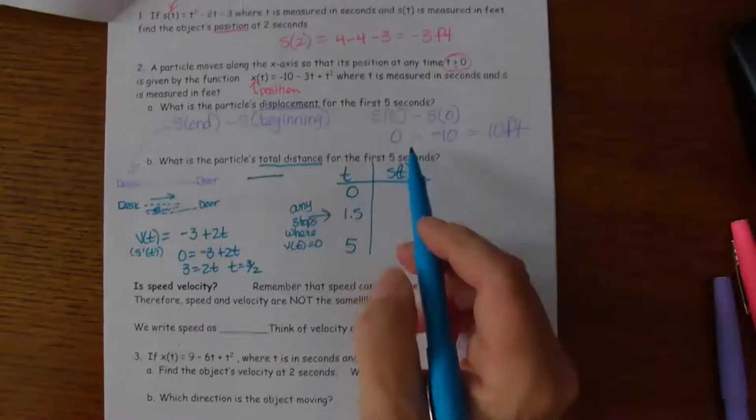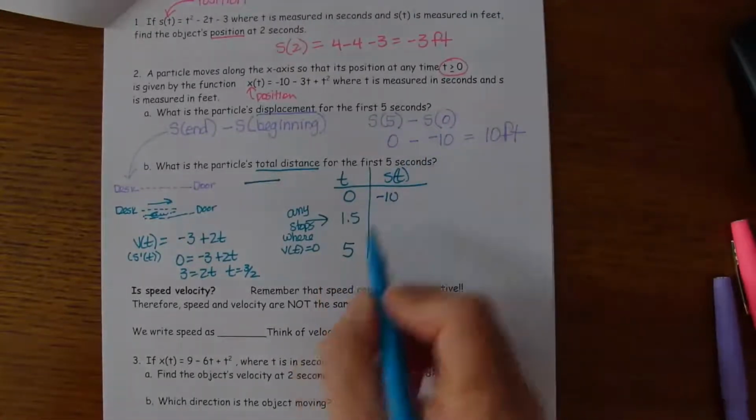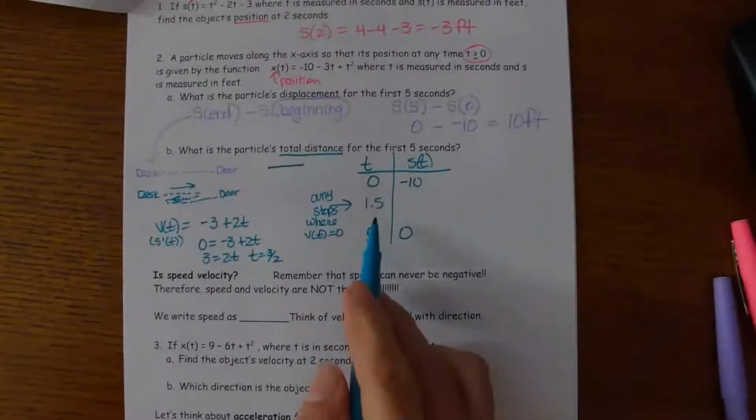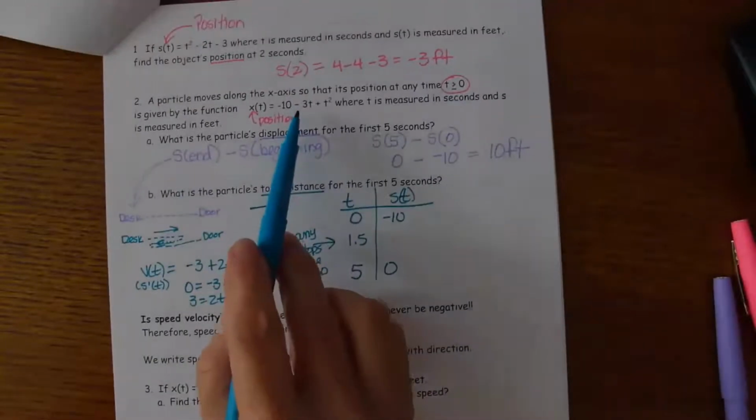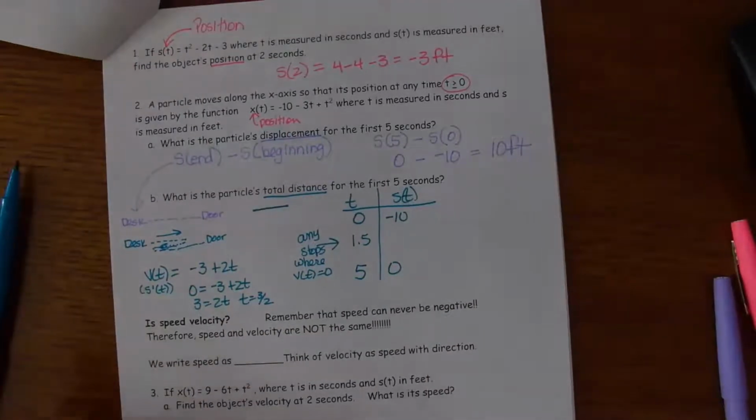So we already plugged 0 in. What do you get when you plug 0 in? We already got that, -10. We saw it up here. We already plugged 5 in. So now take 1.5 and plug it into this equation, and you can use your calculator. By the way, you can have your calculator for this whole chapter.